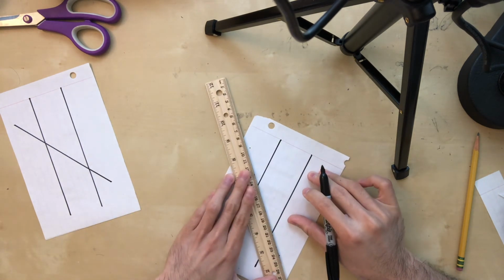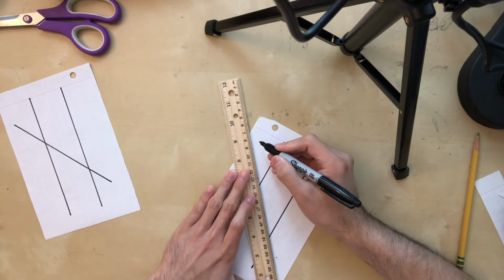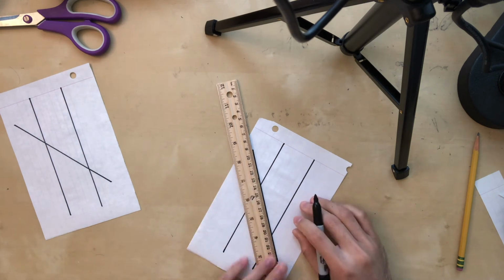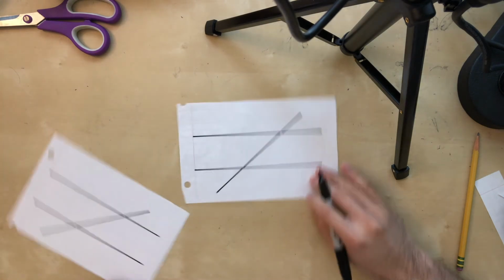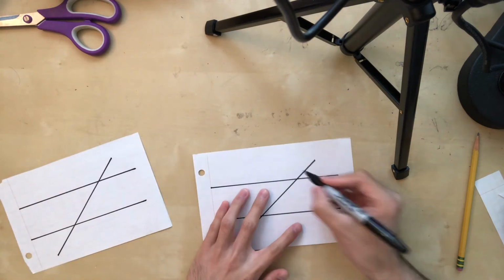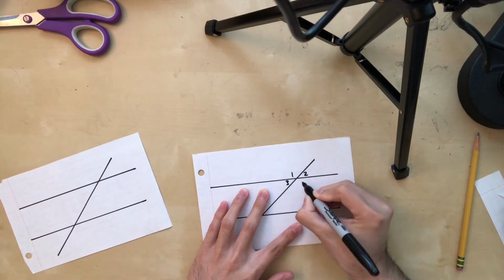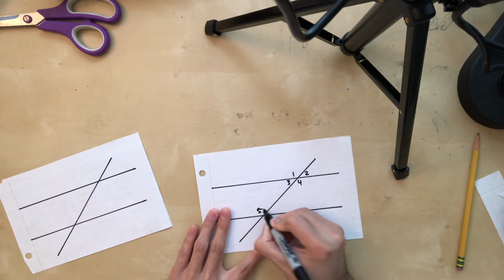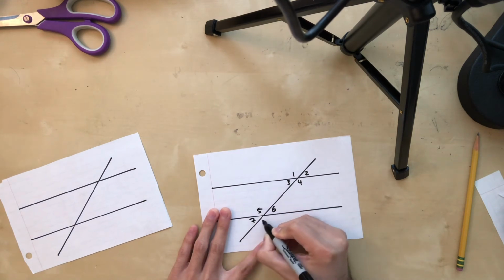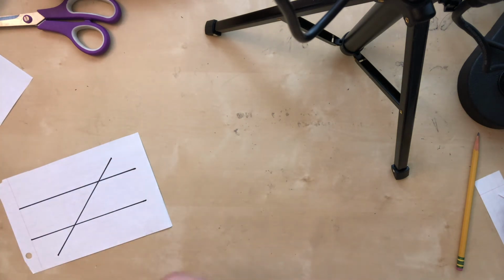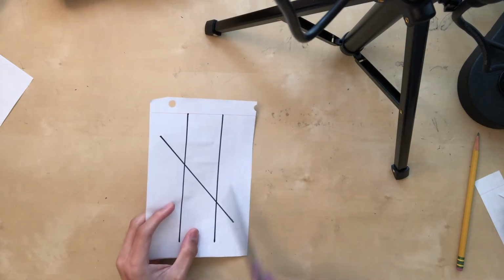And then here's the last one. Alright, so now choose one of them, either of them, it doesn't really matter. And then just write this: 1, 2, 3, 4, 5, 6, 7, 8. And on the other one, that one we're going to cut. So essentially you just need to cut this top part.